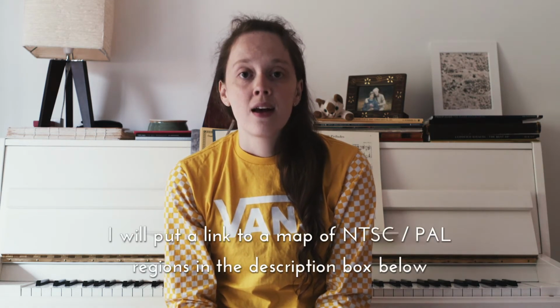If you're in Europe or the UK, then you want to choose PAL. If you're in North America, then you want to use NTSC. Some countries were SECAM as well, so just check for your individual country whether you are PAL or NTSC and set your camera appropriately. Whether you choose PAL or NTSC will also open up lots of different frame rate options for you.